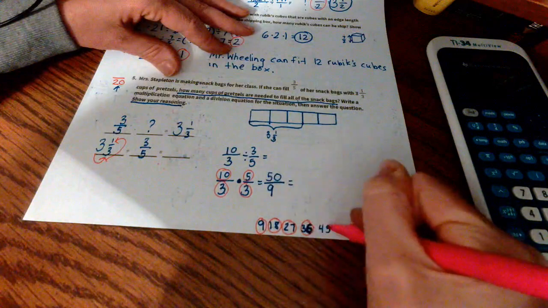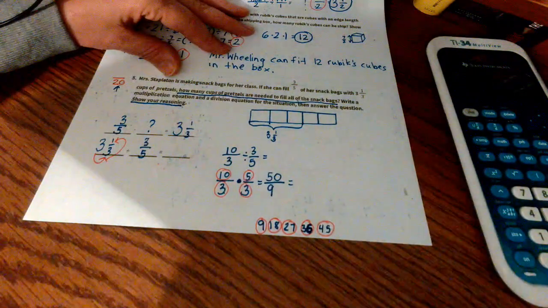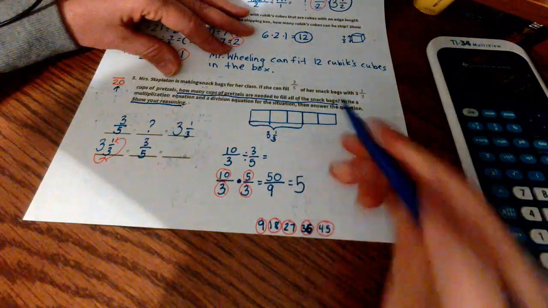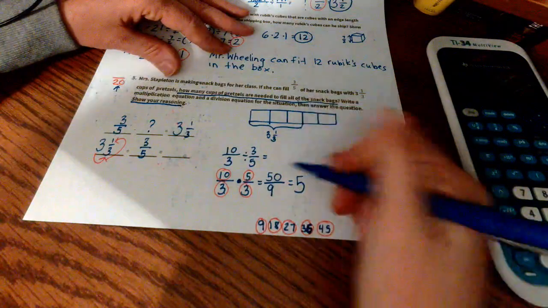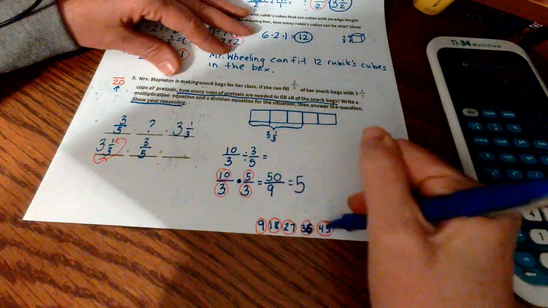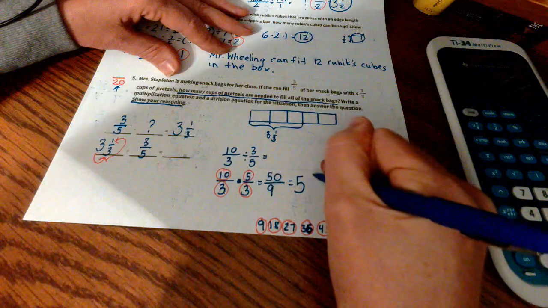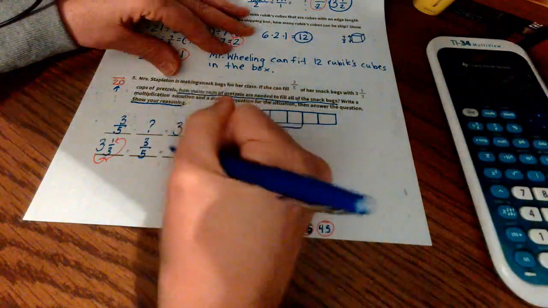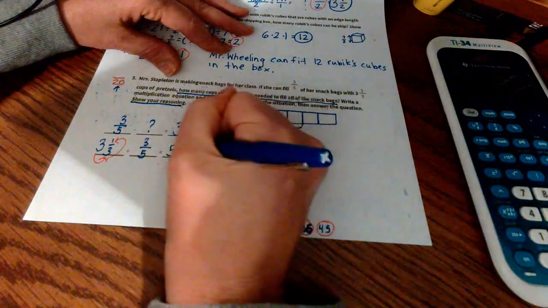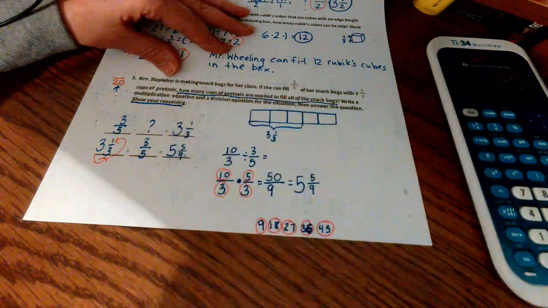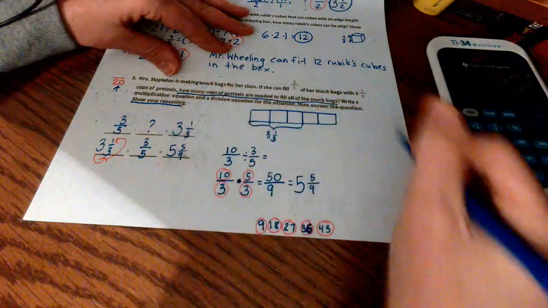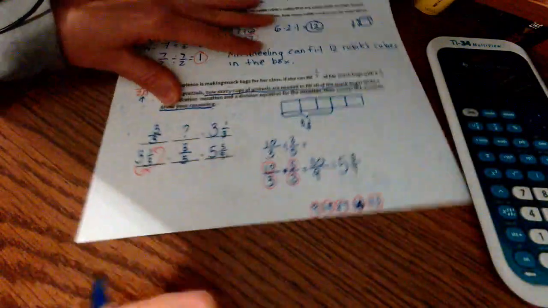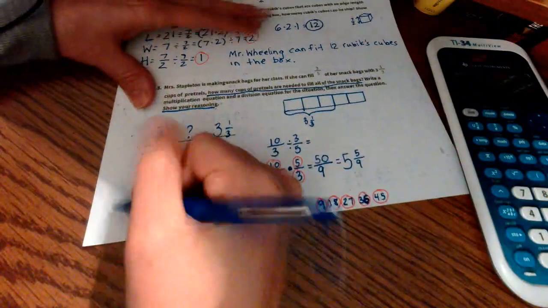1, 2, 3, 4, 5. So I'm able to make 5 groups. That's 5 cups. And the difference between 45 and 50 is 5. That means that I have 5/9 left. So that means that it is going to take 5 and 5/9 cups to fill the bags. So now I'm going to answer that in a full sentence.